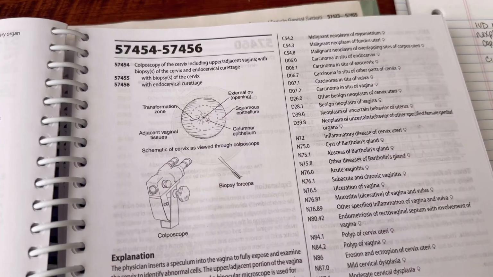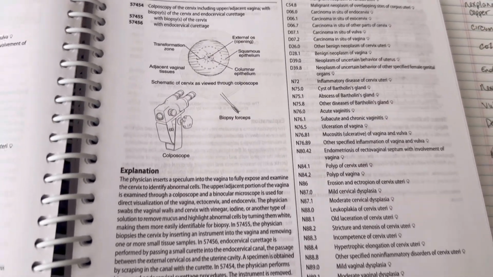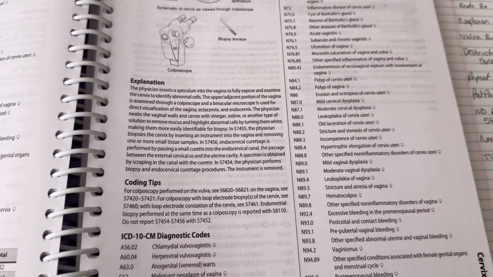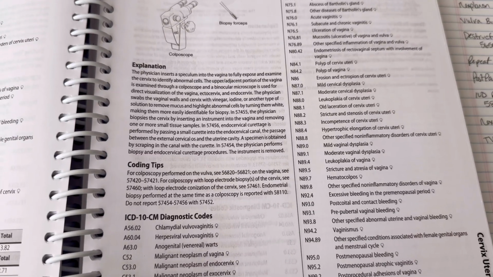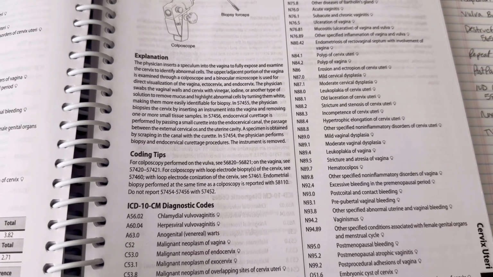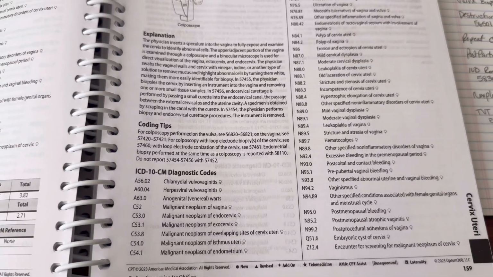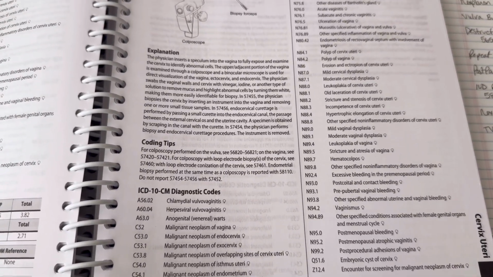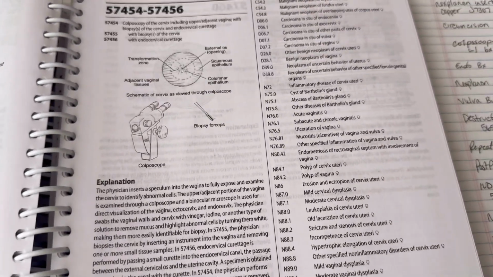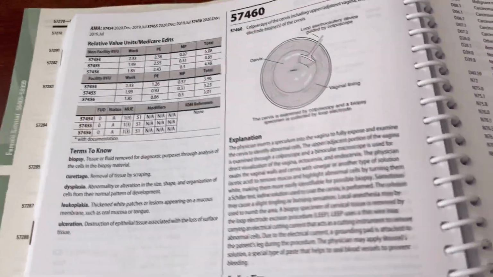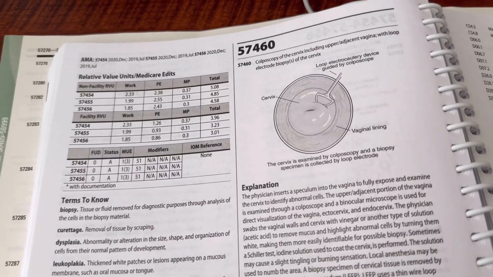So here is where the explanation of the procedure is, because you all know CPT really doesn't give the explanation of how the procedure is done, but here's that information if you want to pause and read through, as well as our extra diagnosis codes that may or may not be useful.